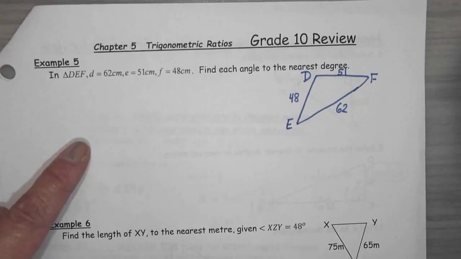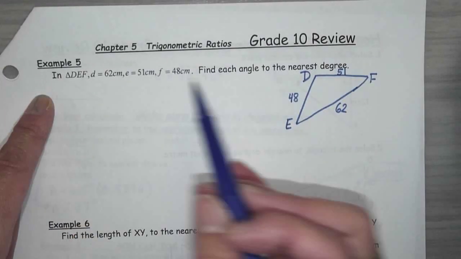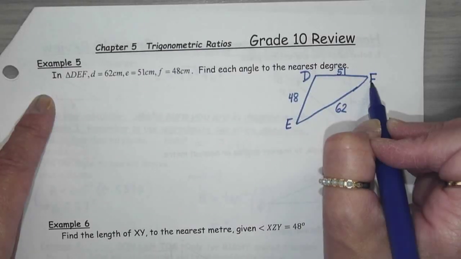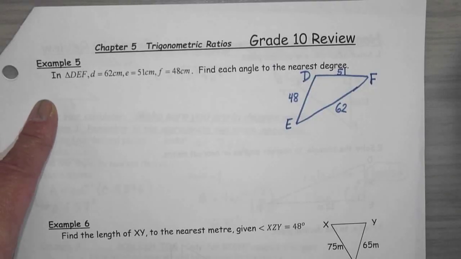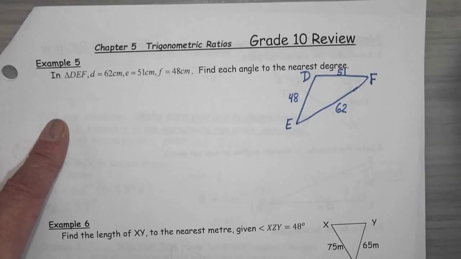Okay. Then we have DEF, all done. This here, if it's not a 90 degree, you cannot use SOHCAHTOA. So no SOHCAHTOA allowed. Don't even think about it, don't even look at it, don't even let it enter your brain. No 90 degree, no SOHCAHTOA.